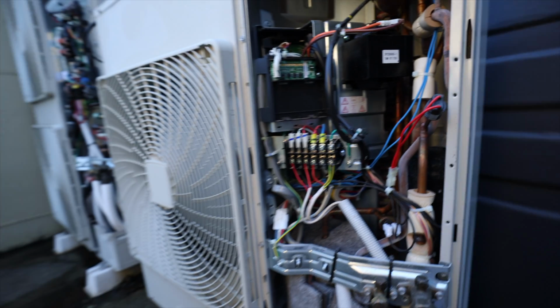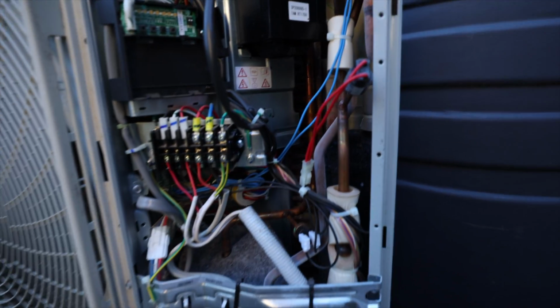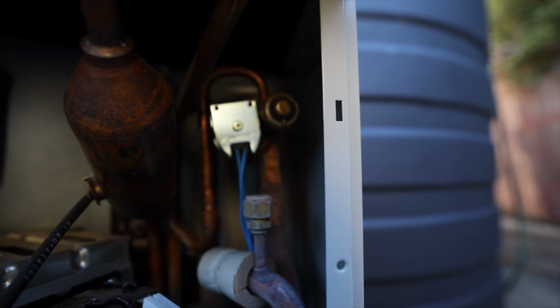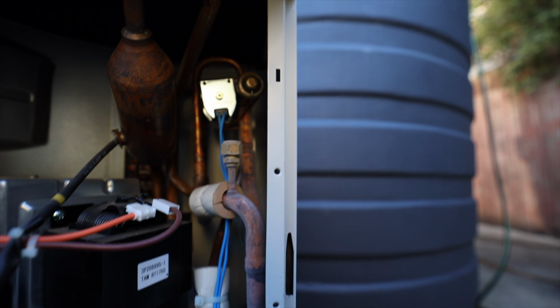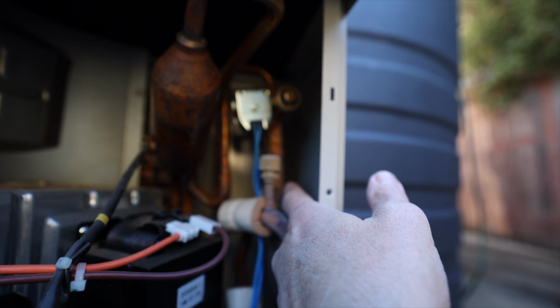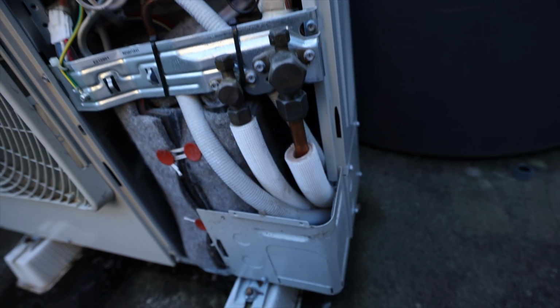Okay, I've just opened up the cover of the smaller unit here, and I believe this is about to go into defrost. Here we've got the reversing valve, the four-way valve. We've got two suction pipes going in and out of the valve, and then a discharge pipe at the top going out to the indoor unit.